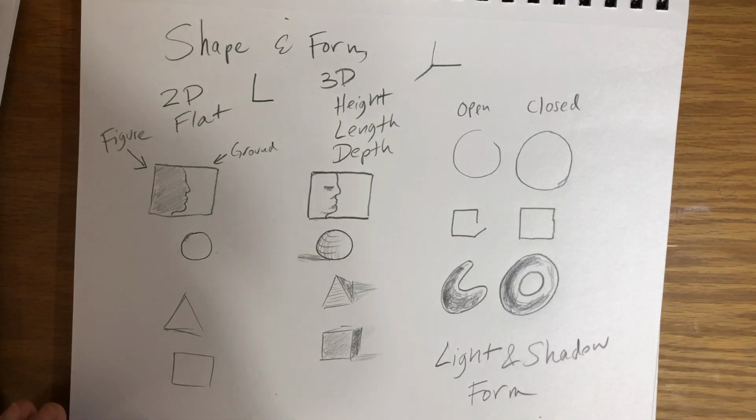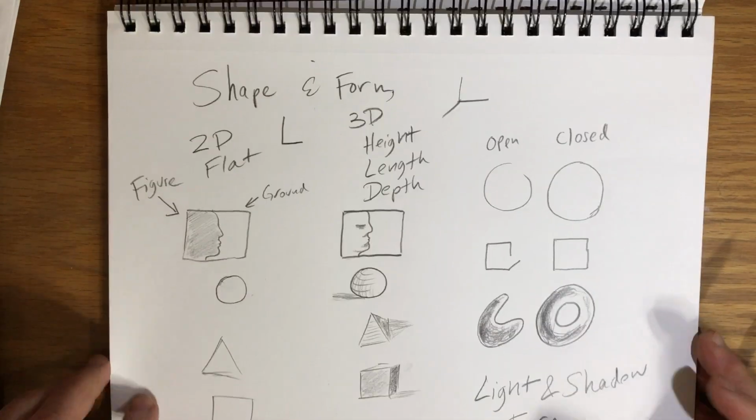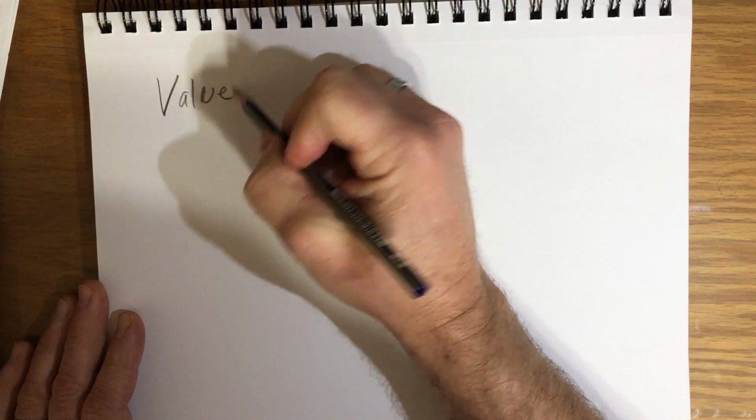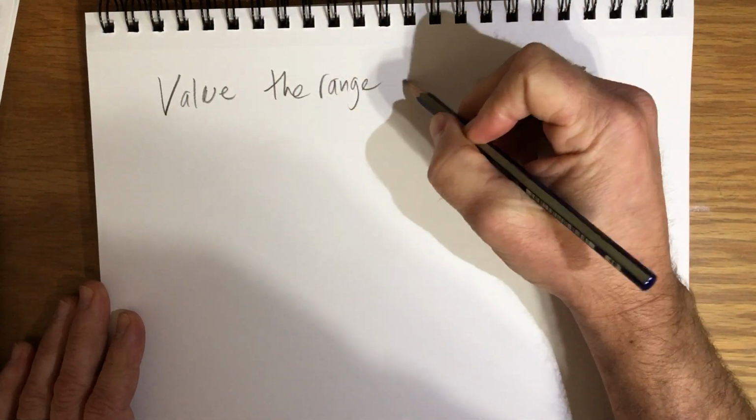All right, what other elements of art do we need to talk about? Value and color. This is a very quick introduction and review. Value is the range of light and dark.